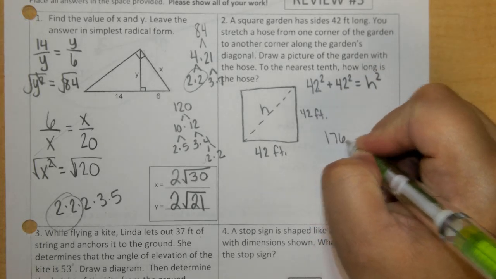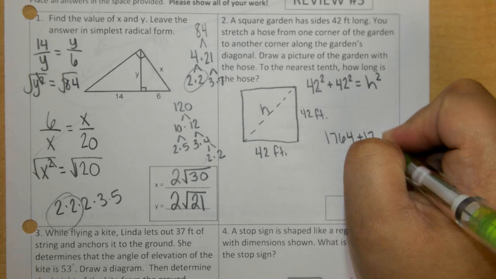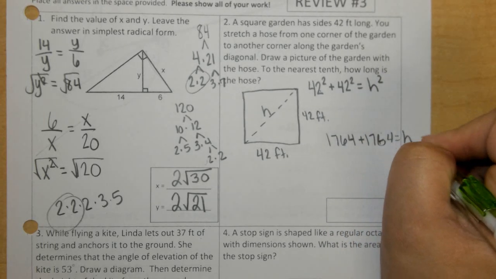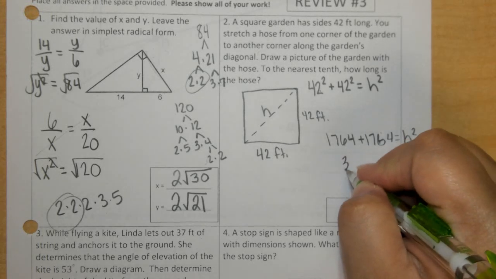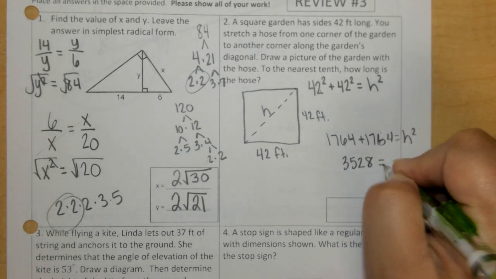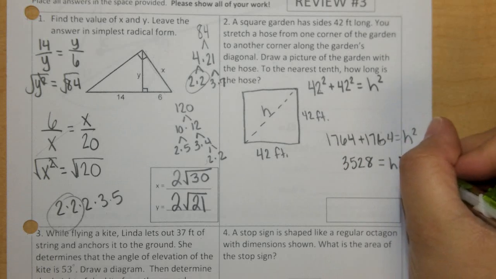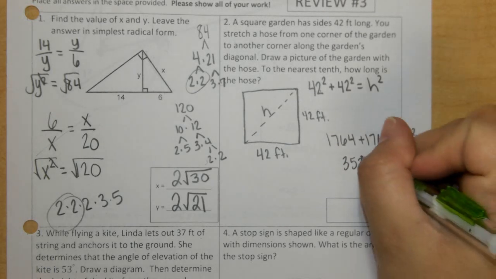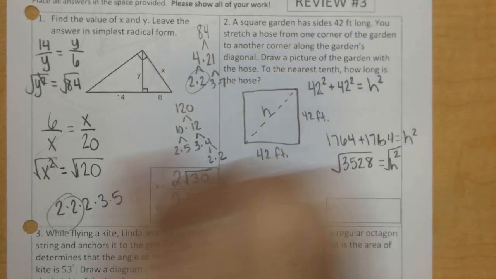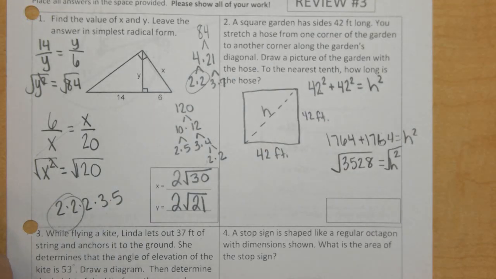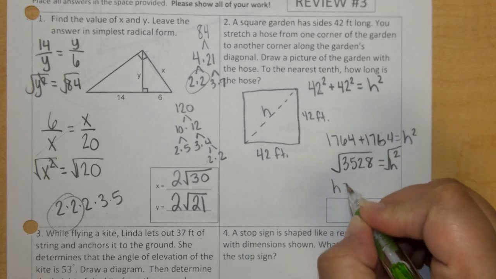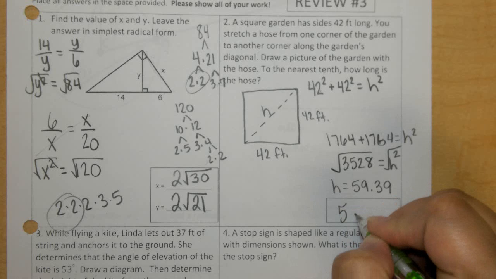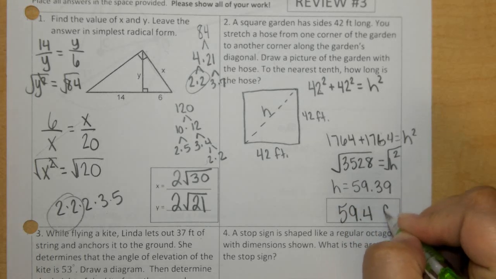So this is 1,764 plus 1,764 equals h squared. So if we add these together, we get 3,528 equals h squared, and I would square root both sides. And then it says that you have to round to the nearest tenth, so you would get 59.39, but the 9 makes the 3 round up to 59.4 feet.